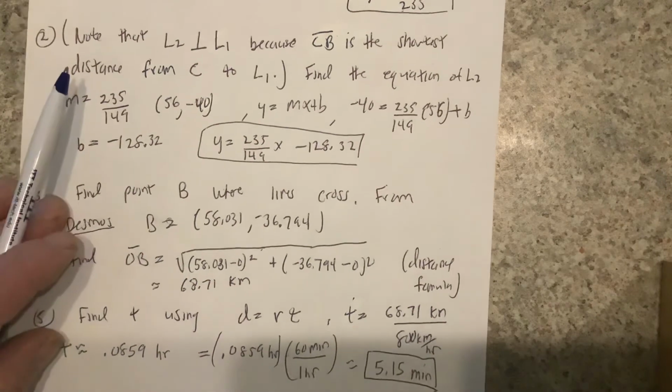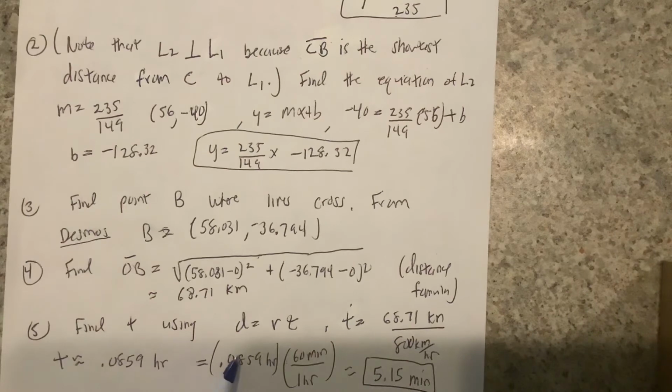Now we're basically going to finish it up. So using distance equals rate times time, if it's flying at 800 kilometers per hour, time equals distance divided by rate. So you get this many hours, and then if you convert that to minutes by multiplying by 60, I get about 5.15 minutes. Now your answer might vary a little bit if you round, but isn't that fun?